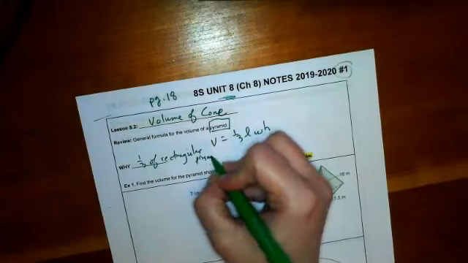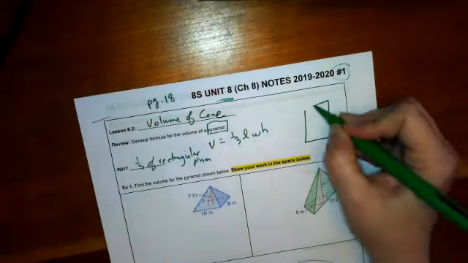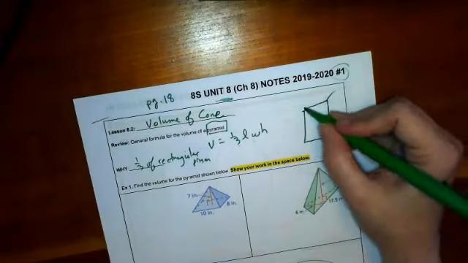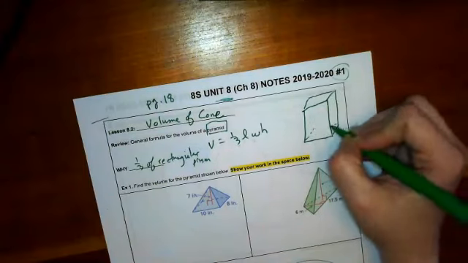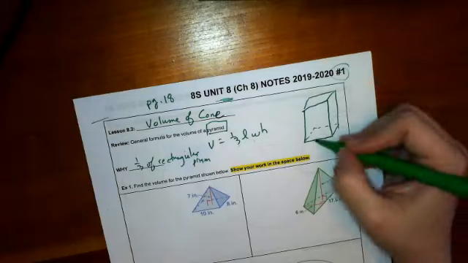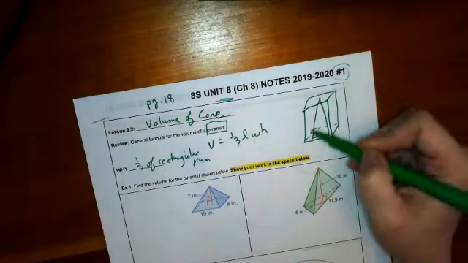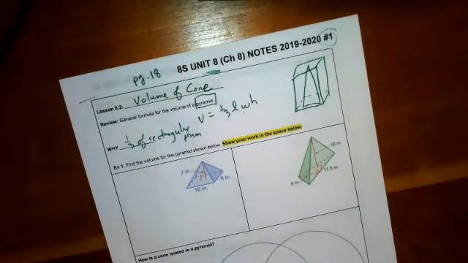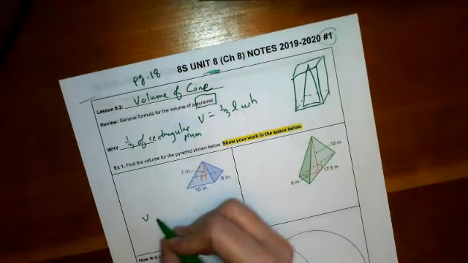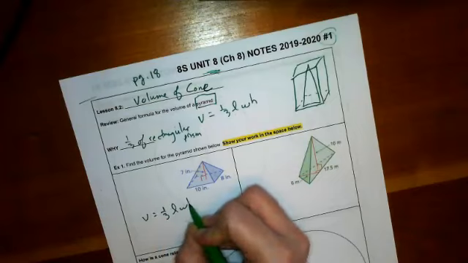I don't think I'm going to be able to draw this very well, but if we had a rectangular prism like this, then we have a triangle, and if you had a pyramid, it's actually 1/3 of that rectangular prism. So the pyramid volume equals 1/3 length times width times height.